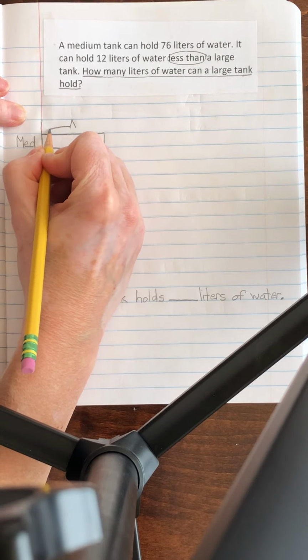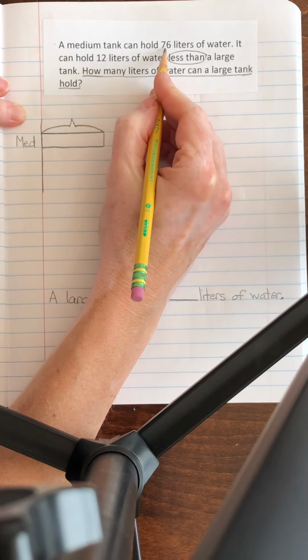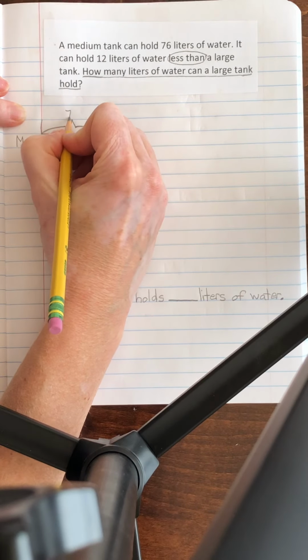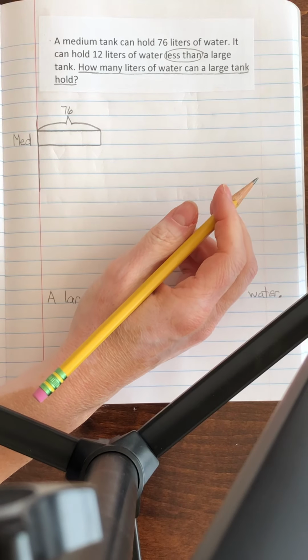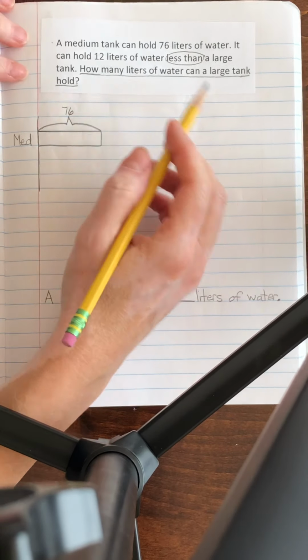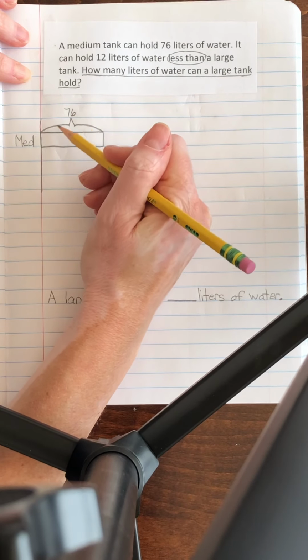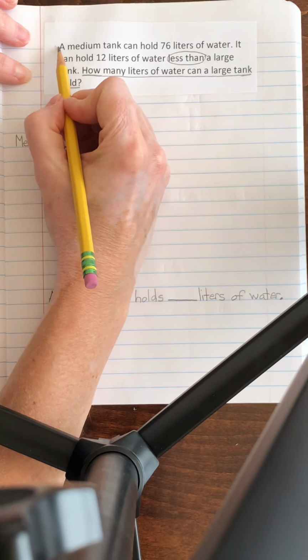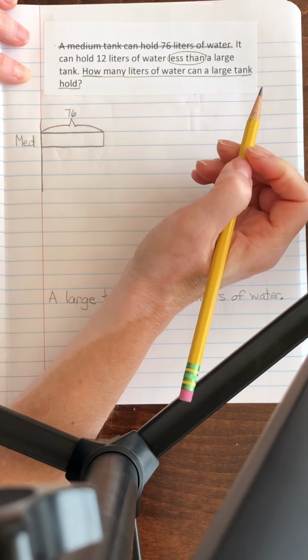And then we're going to do our bow and arrow strings down to our bar. And we're going to write what that medium tank is worth, 76. Okay? A medium tank can hold 76 liters of water. Have we done that? Medium tank, 76. Yep. So take your pencil and line that out.